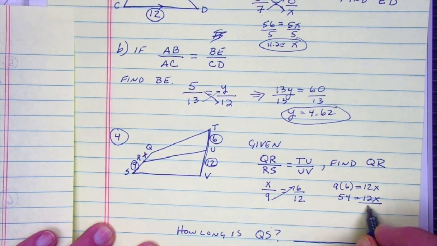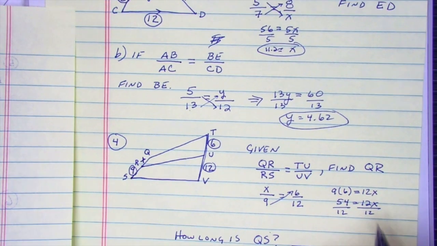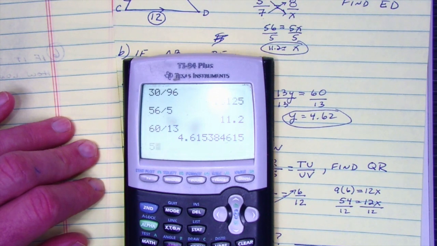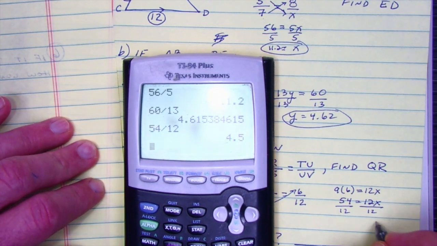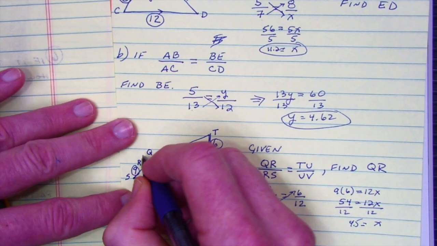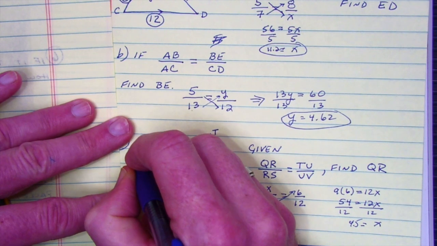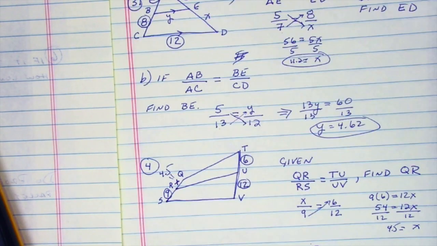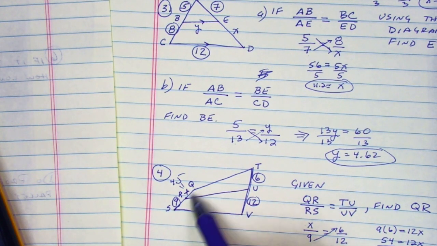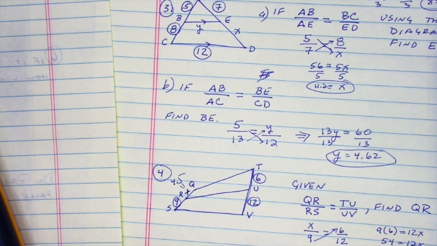To solve this, I'm going to divide by 12. If I divide by 12, 54 divided by 12, I'm sorry, is 4.5. So QR, we know, is 4.5. Okay? Because now it says, how long is QS? Well, QS is that whole length, which is 9 plus 4.5, which is 13 and a half.